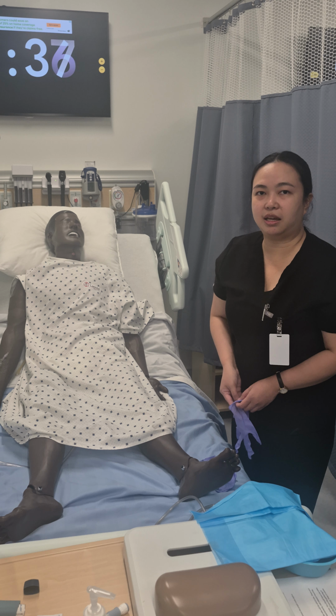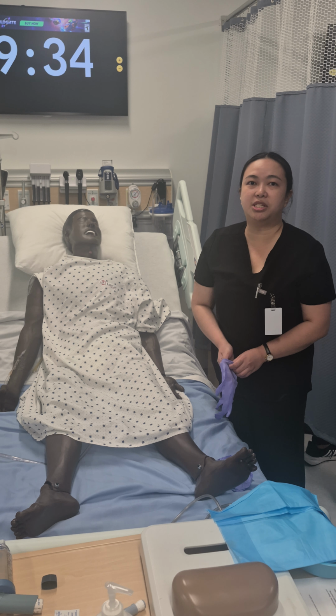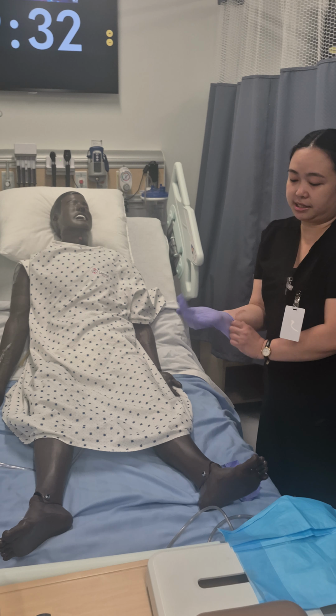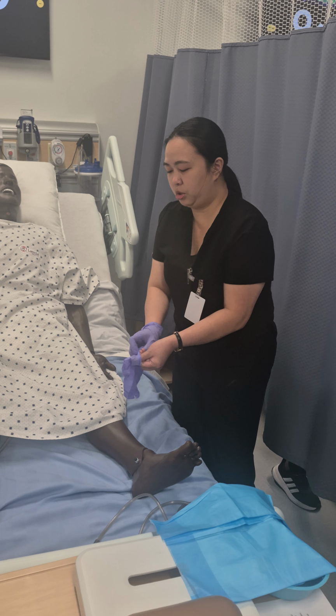Hi, good morning. My name is Laika, and I'm going to do the skills one, which is the oral suctioning. So Mr. Smith here has pneumonia, and she needs oral suctioning.